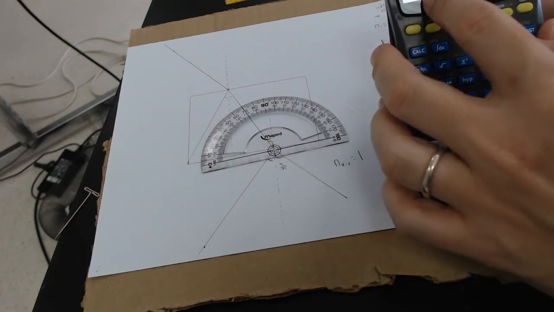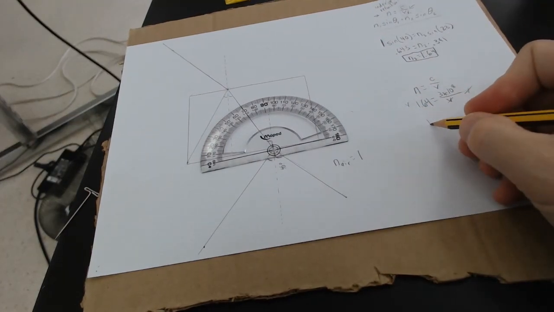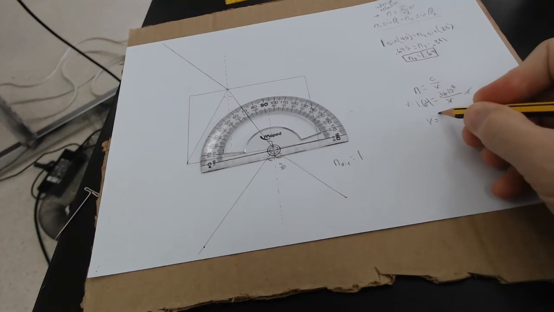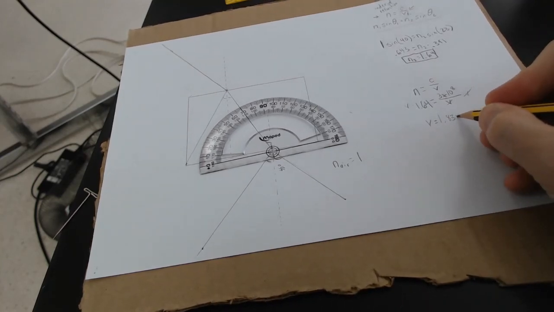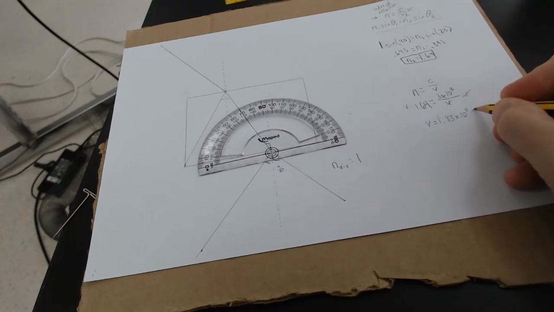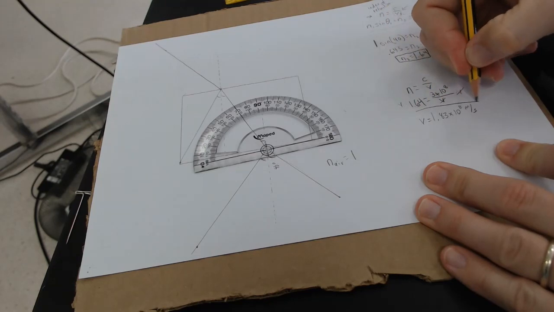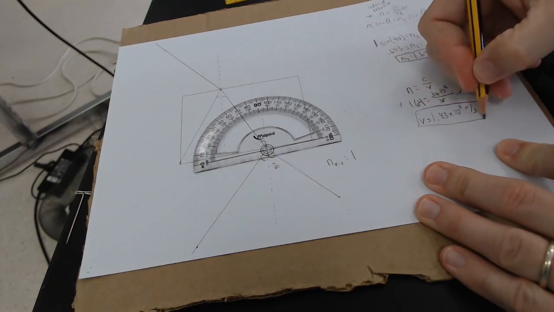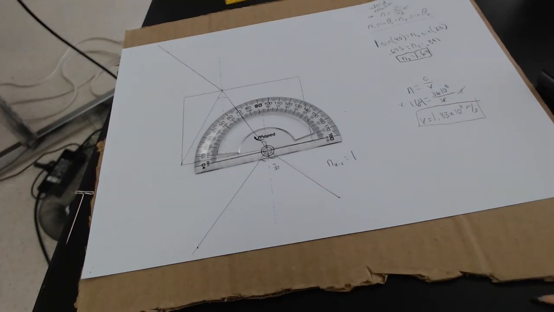So 1.83 times 10 to the 8th power. So the speed of this light in acrylic is about 1.83 times 10 to the 8th meters per second. And so it's a little bit slower, right? Almost half the speed of light in a vacuum, but still pretty darn fast.